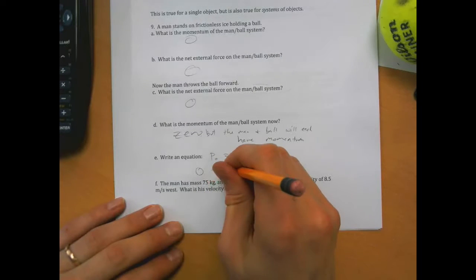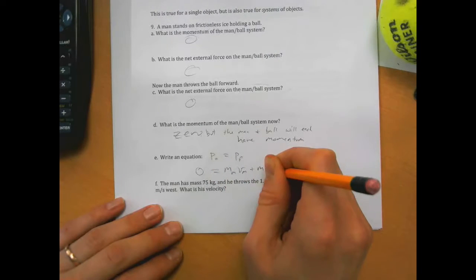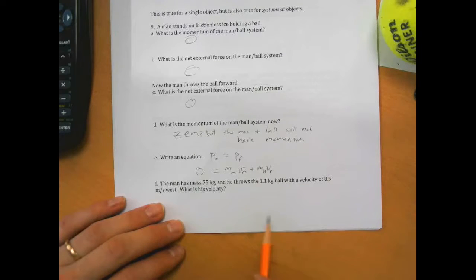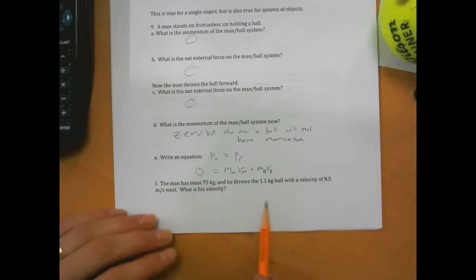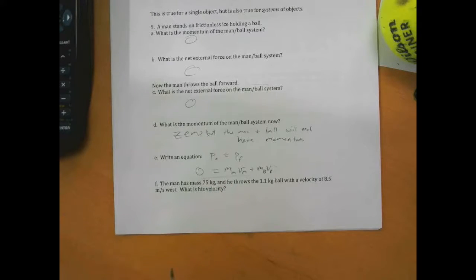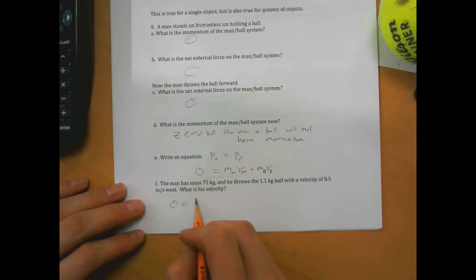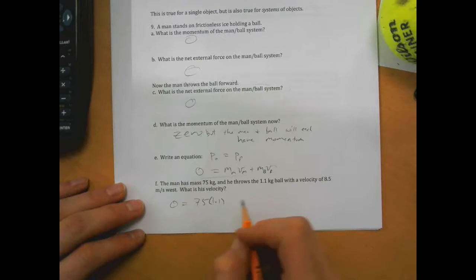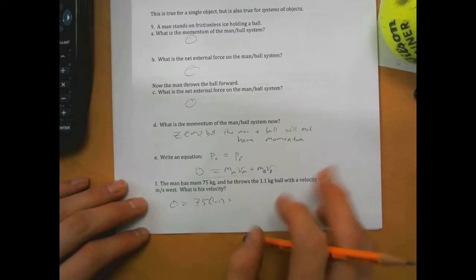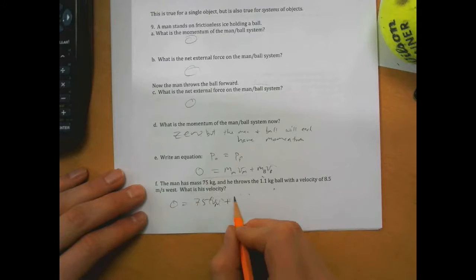we've got the mass times velocity of the man plus the mass times velocity of the ball, and they will add up to zero. So you could do stuff with this to figure out, if you're given three of those values, you can find the fourth one. So part F, the man is mass 75 kilograms, throws the ball, 1.1 kilograms, with a velocity of 8.5 meters per second west. Oh, I'm sorry, what am I doing? 75 is the mass of man, velocity of man we don't know, plus mass of ball times velocity of ball.